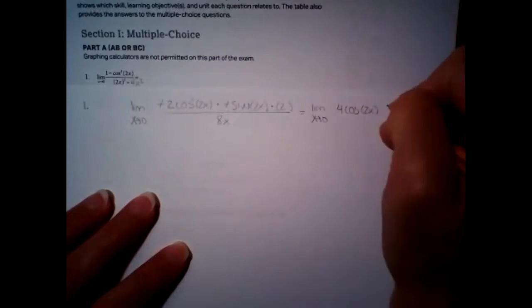Negatives are going to cancel. I'm going to put the 2 out front. Oh, actually, there's already a 2 there. So 2 times 2 would be 4. This is 4 cosine of 2x sine of 2x over 8x. So we did the numerator, derivative of the numerator, derivative of the denominator.